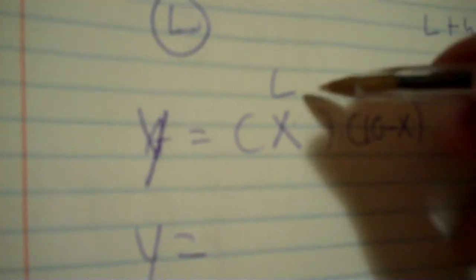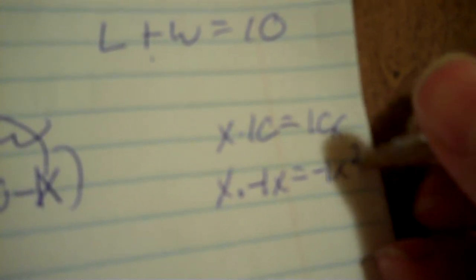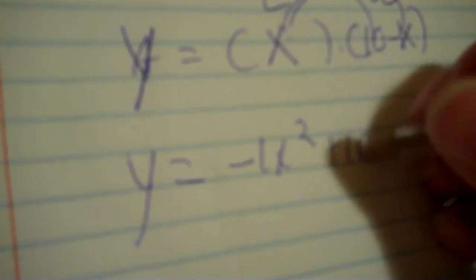Okay? Then I want you to distribute X to 10, X times 10, and then X to -1X. So it's going to be 10x and -1x to the second, because -1 with 2 x's is x to the second. So -1x to the second plus 10x.